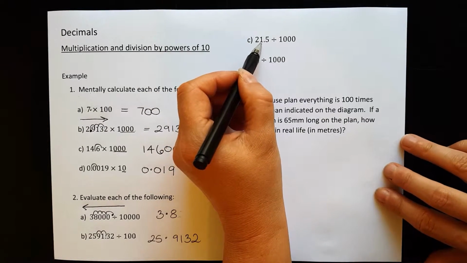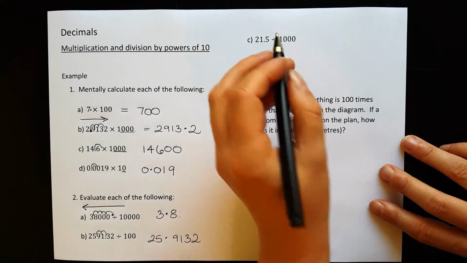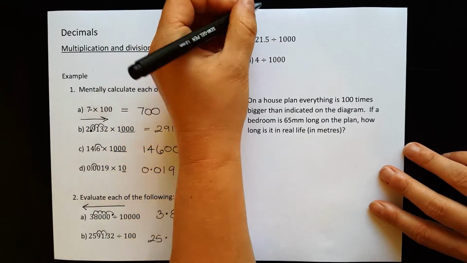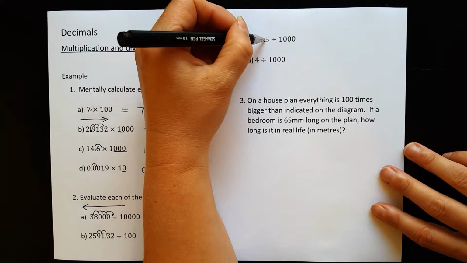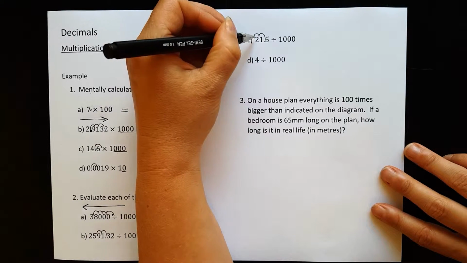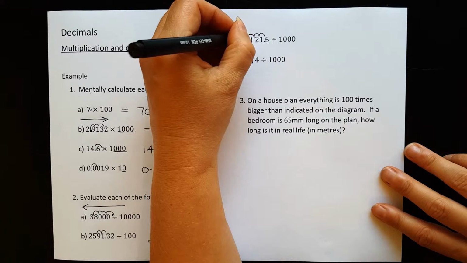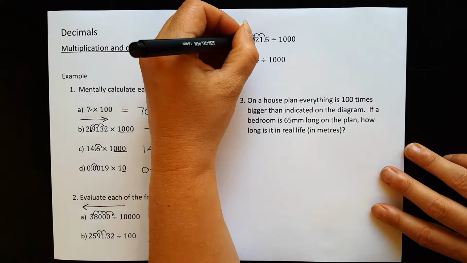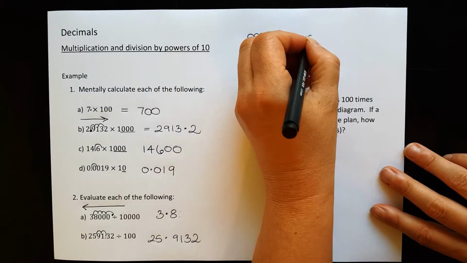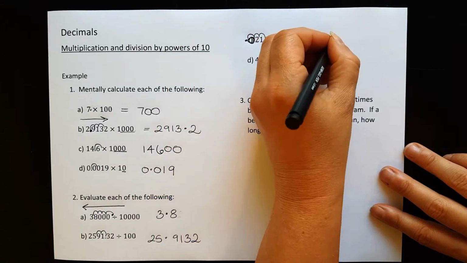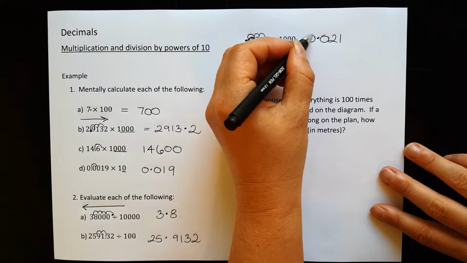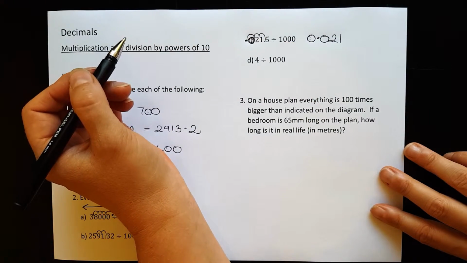C, 21.5 divided by 1,000. I have 3 zeros here. I need to go back to the left 3 places. But there's only 2 places, 2 numbers that I can jump. So I need to jump another spot here, which means I need to put a 0 in there. Okay, my decimal point comes down here, making my answer 0.021. So I put the 0 in here, but we don't ever write just .021, which is why I put another 0 in front there as well.